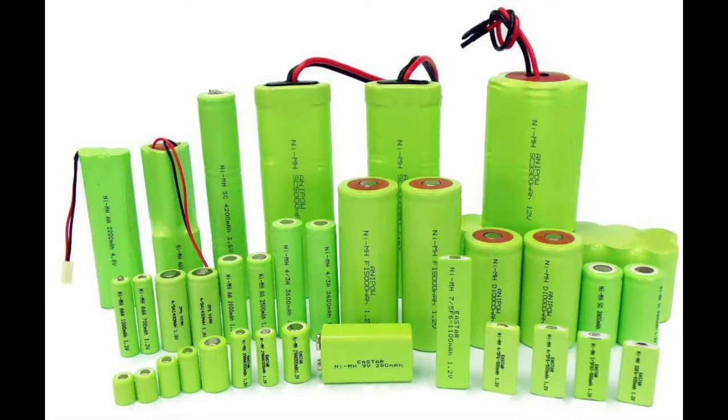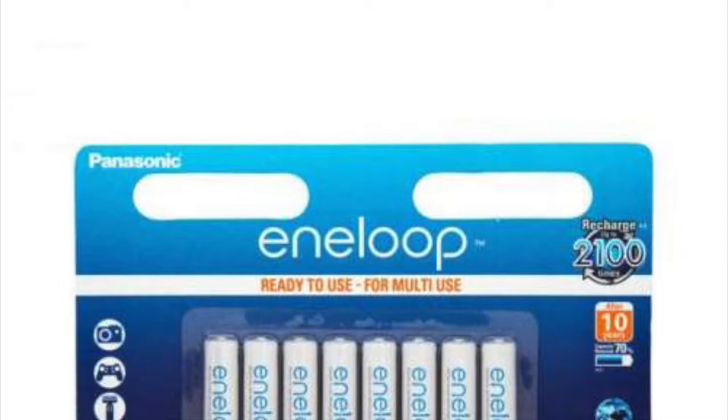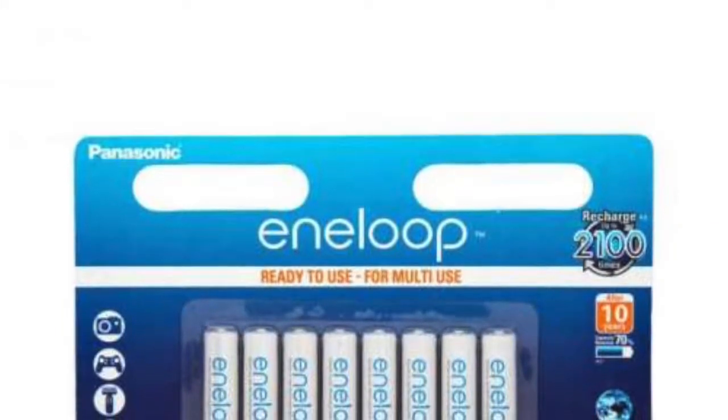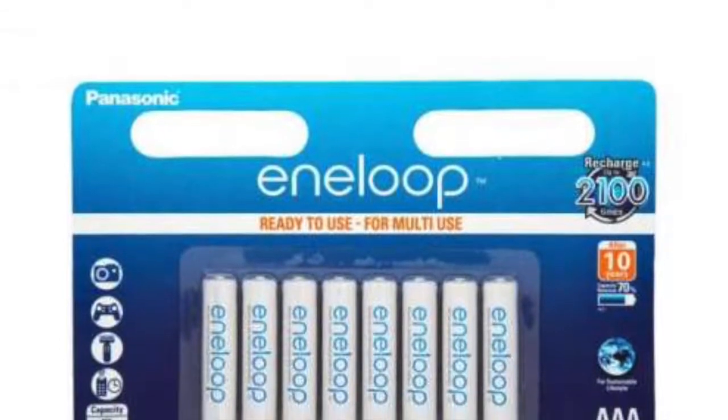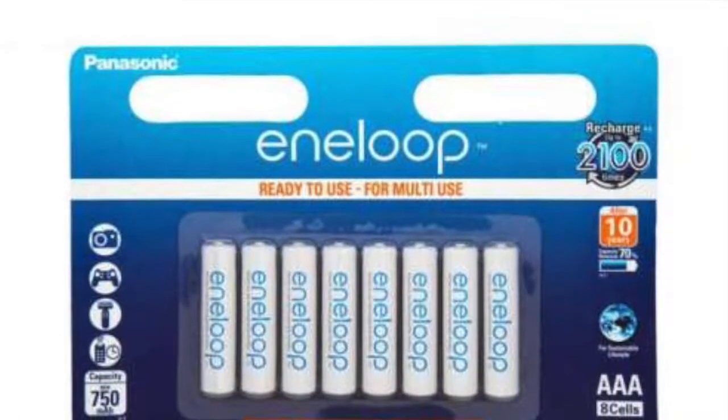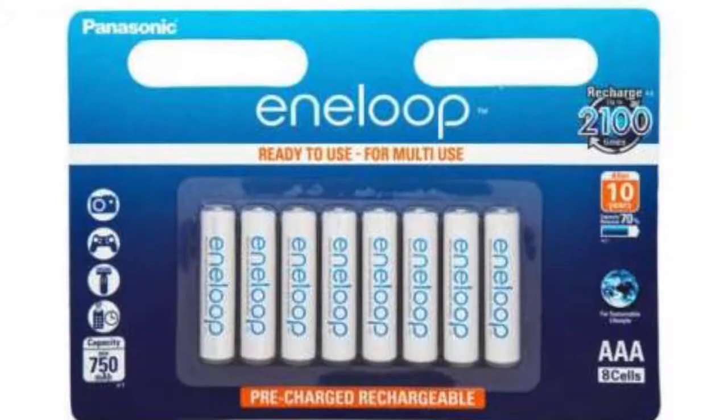The anode, instead of cadmium, uses a hydrogen absorbing alloy. A variety of compounds have been developed for use as the anode. Some examples are lanthanum, cerium, neodymium or praseodymium, mixed with nickel, cobalt, manganese, or aluminium.